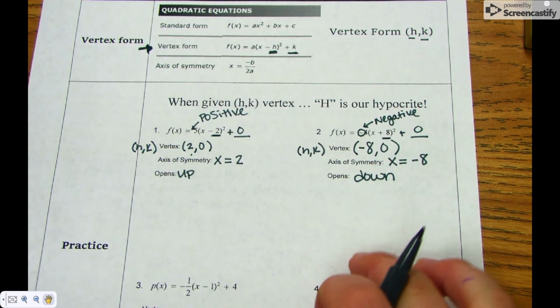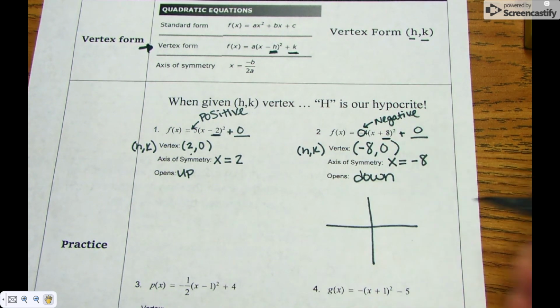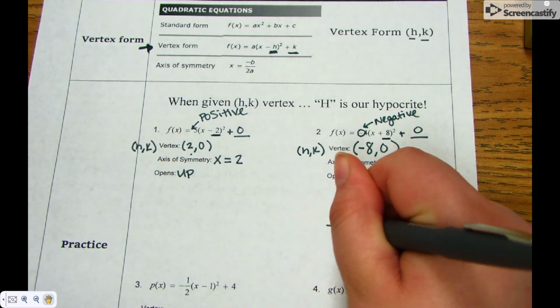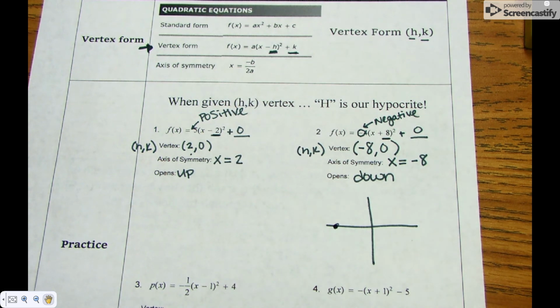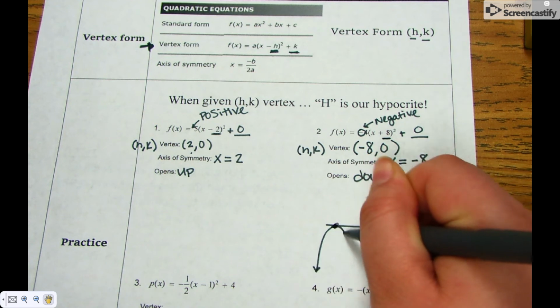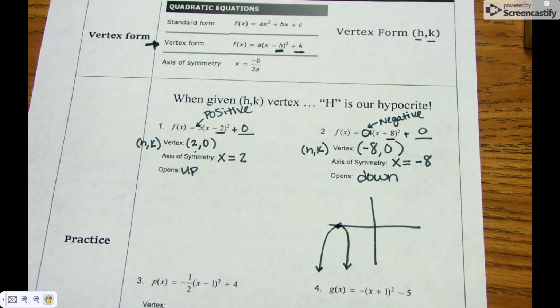So let's go ahead and sketch a graph of number 2. So I'm going to kind of draw a graph. I know I have to have my vertex at -8, 0. So we're just going to put a point at about where we think -8, 0 would be. I know it has to open down. So we're going to draw our parabola opening down. Remember, down like a frown.